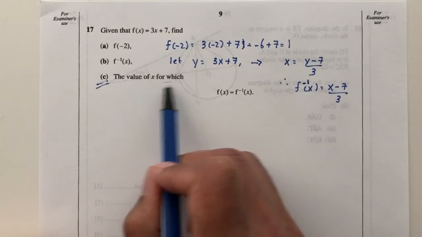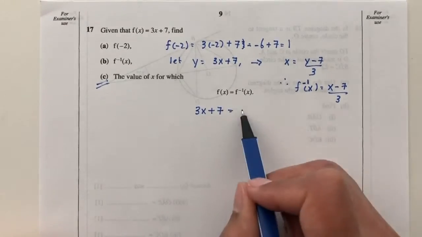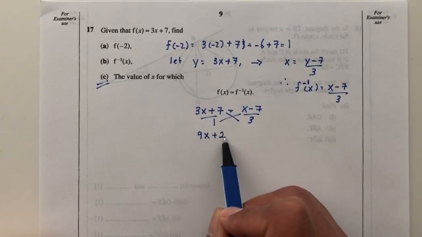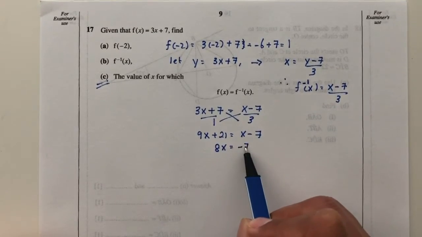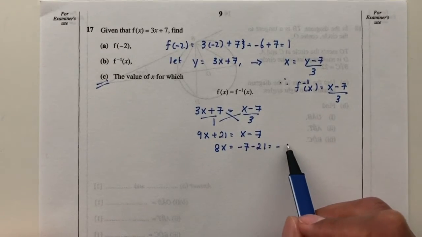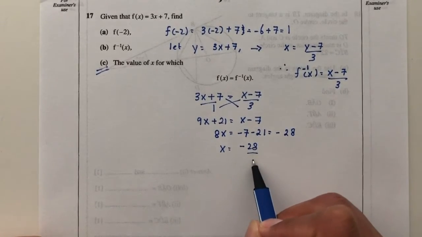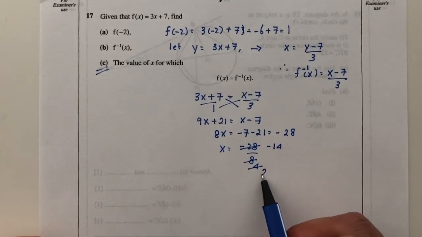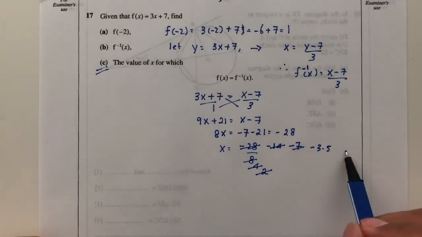Now part C, find the value of x for which we have this equation. f of x is equal to 3x plus 7, and the inverse will be x minus 7 over 3. So we cross multiply and you will have 9x plus 21 equal to x minus 7. We send x over here, and you'll have 8x equal to minus 7 minus 21, which is minus 28. So x is minus 28 divided by 8. Divide by 2, you have minus 14 over 4, divide by 2 again, you have minus 7 over 2, which is minus 3.5. So the value of x is minus 3.5.